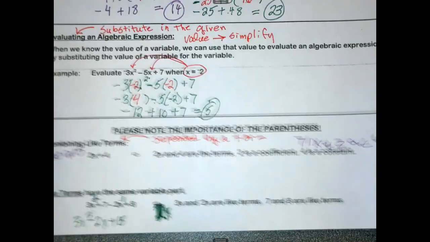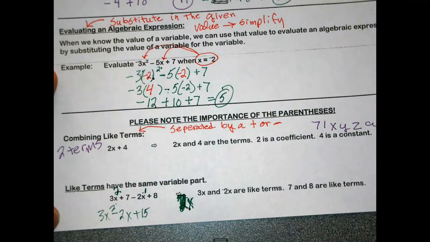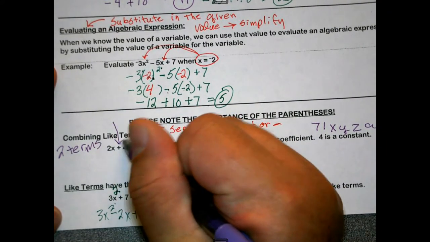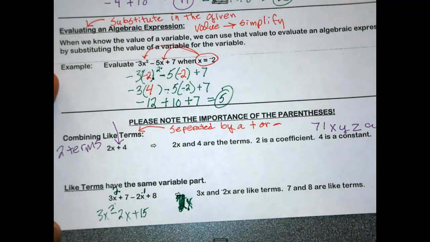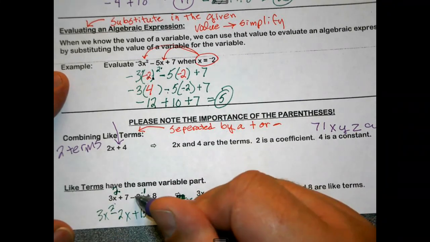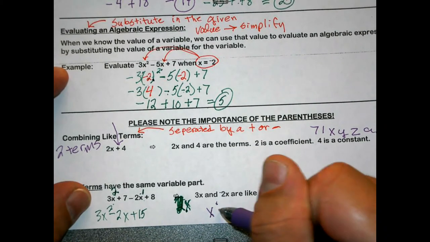I just made up some numbers. Sometimes you can combine, like this one started off with four terms because they're separated by plus and minus. We ended up combining the 3x minus 2x and got x to the first plus 15.